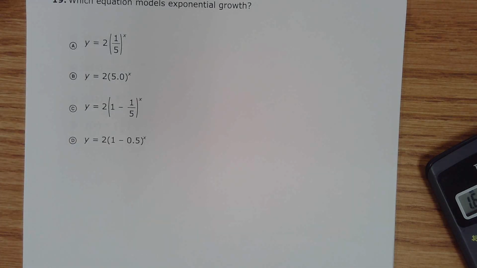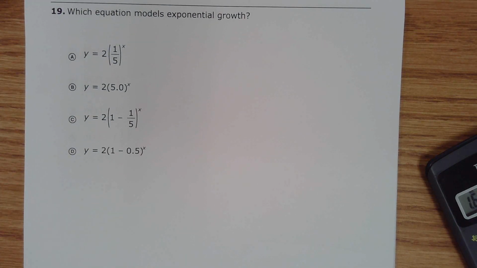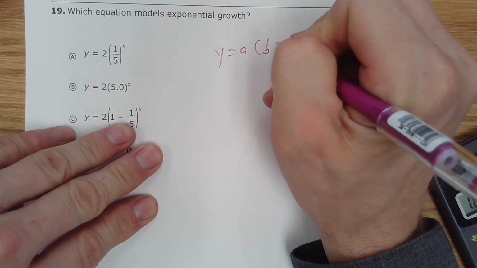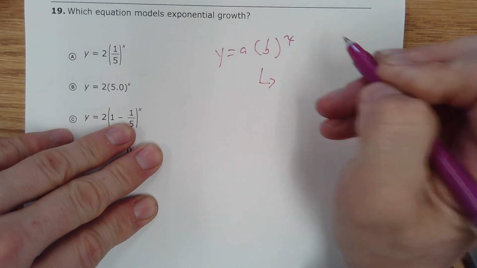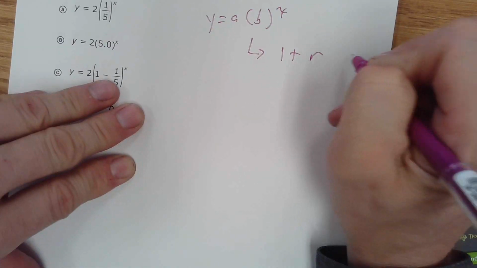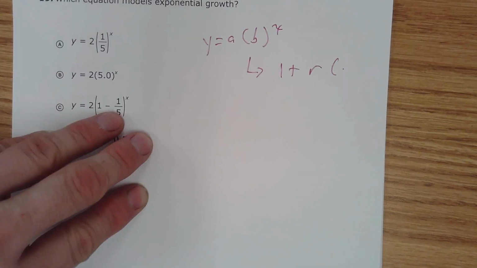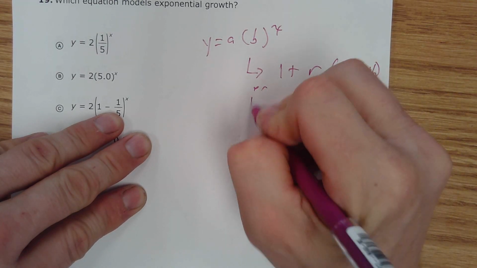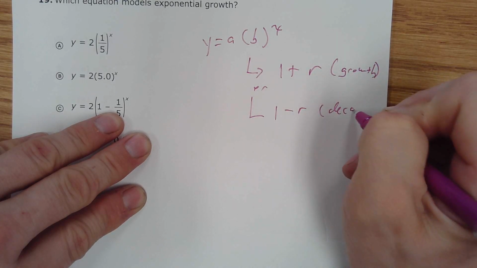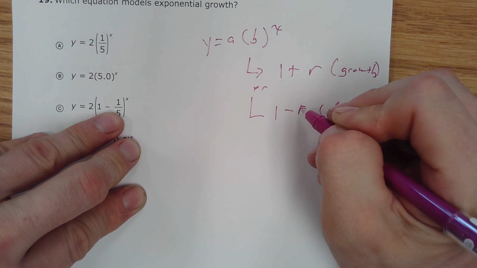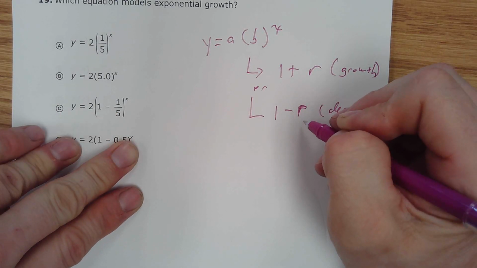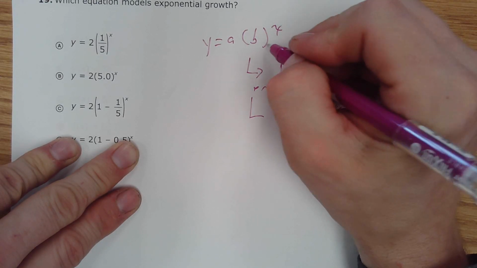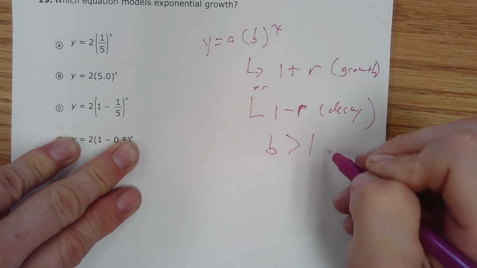Okay, which one of these models exponential growth? Remember that y equals a times b raised to the x, and b can be either 1 plus r for a growth, or 1 minus r for a decay, right? So I'm looking for my value of b, and if b is greater than 1, it's going to grow.